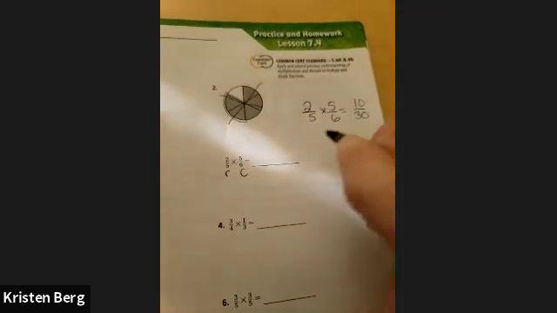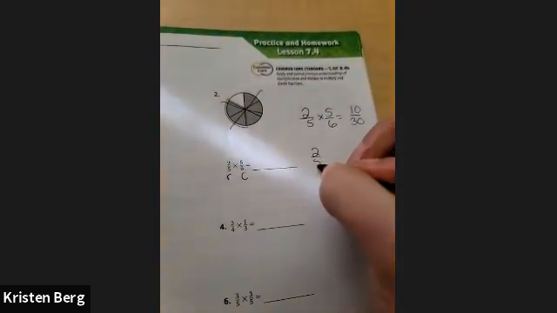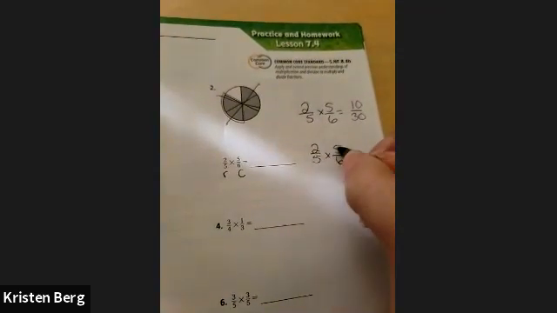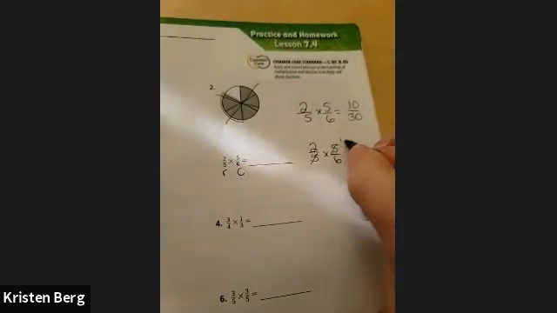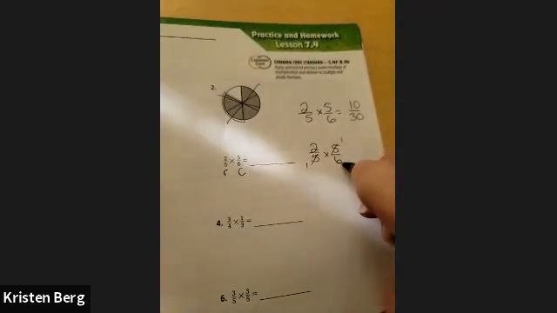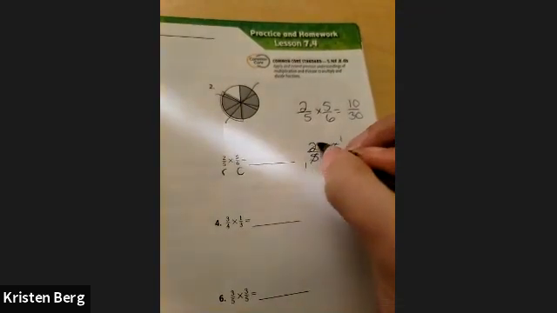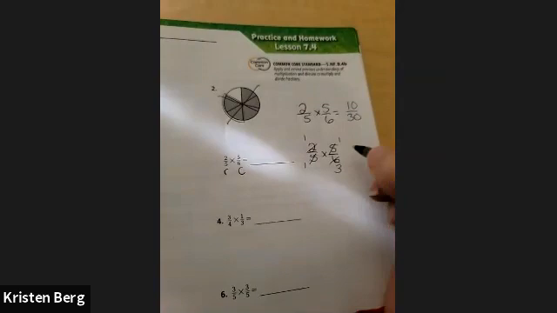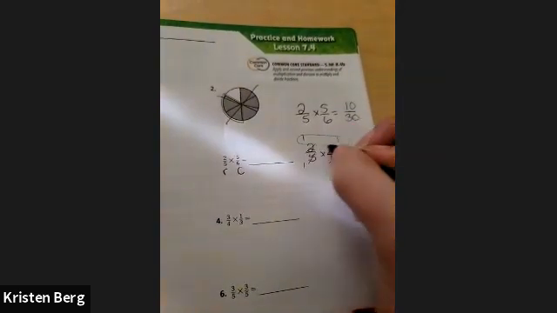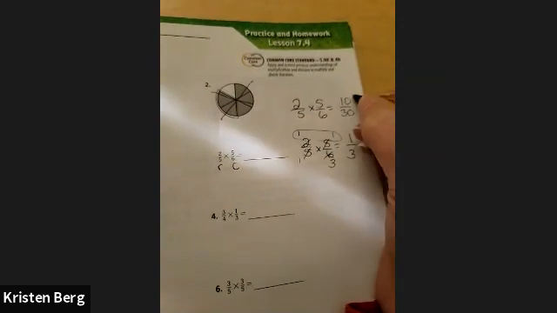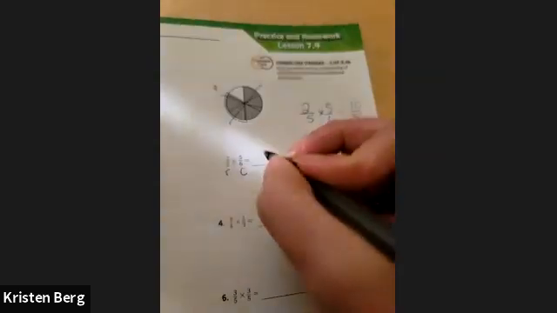Now, you also, in this case, could have cross canceled. 5 can go into 5 1 time, so they would both turn to 1s. Can 2 go into 6 evenly? Yes. 2 can go into 6 3 times, and then this would be a 1. So if you went across, 1 times 1 is 1. 1 times 3 is 3. So you could have had one of these 2 answers would be your answer.